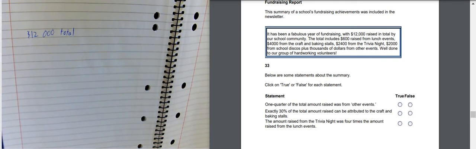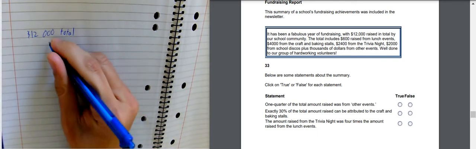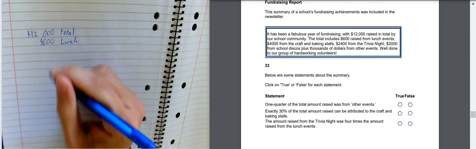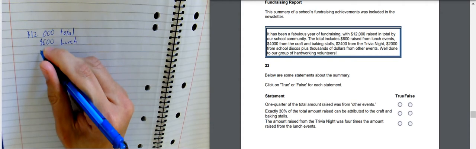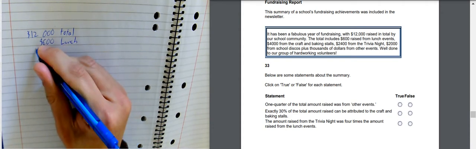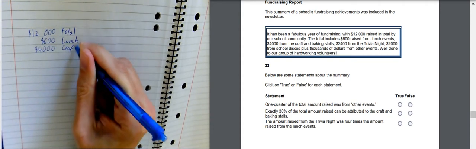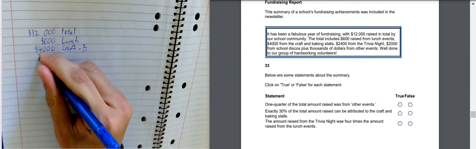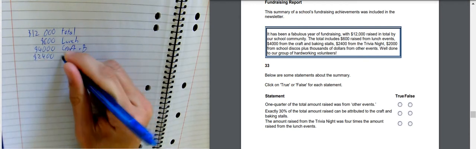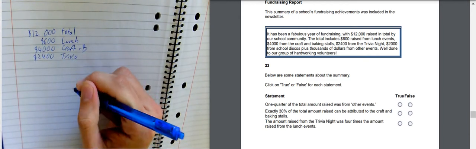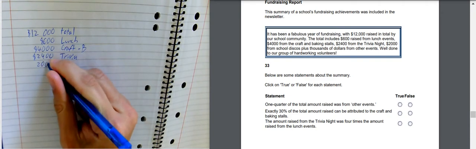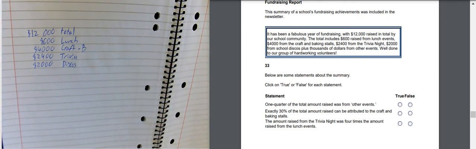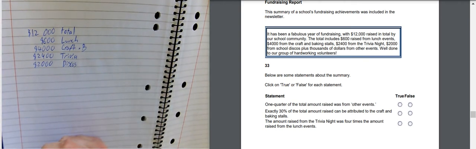And then it says 600 from lunch. And it also says 4,000 from craft and baking. 2,400 from trivia. 2,000 from discos. Plus thousands of dollars from other events.